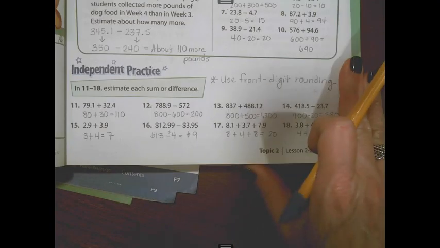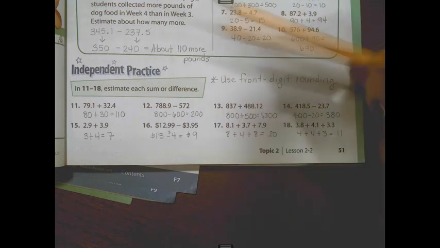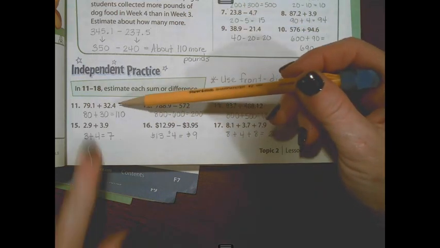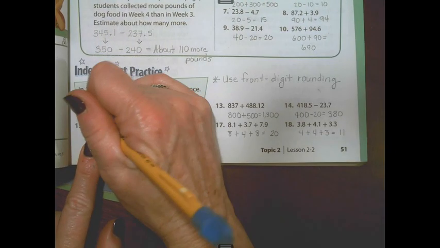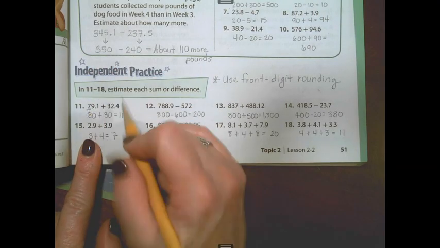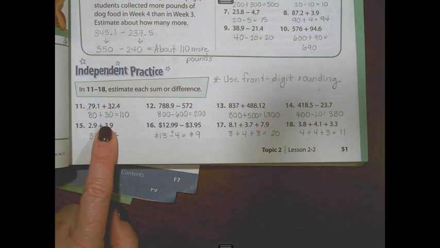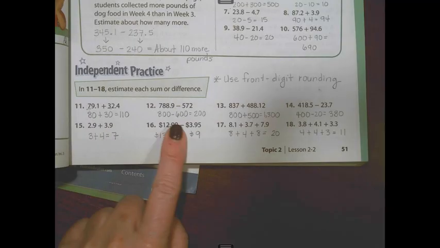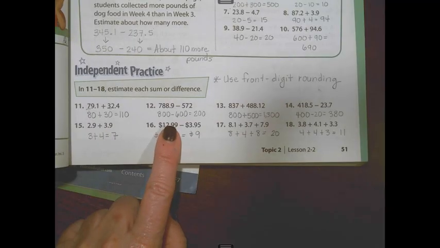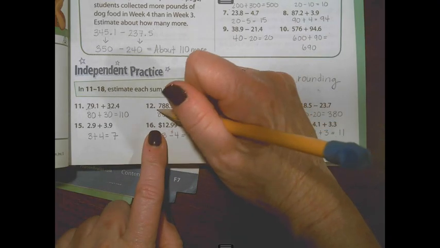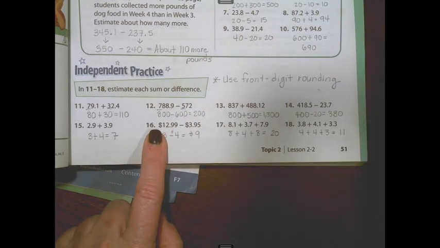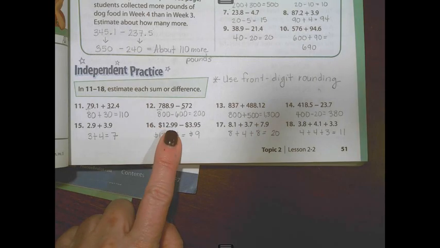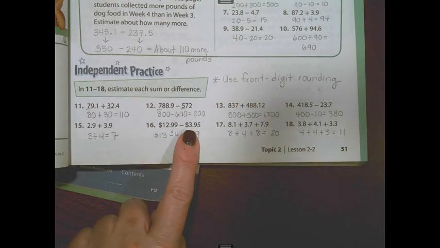All right, let's check your answers. All right, this is my work. So when you add 79 and 1/10 to 32 and 4/10, you are rounding to the nearest tens. 80 plus 30 gives you 110. When you round 788 and 9/10 minus 572, you're rounding to the nearest 100. So you should have 800 minus 600 equals 200.